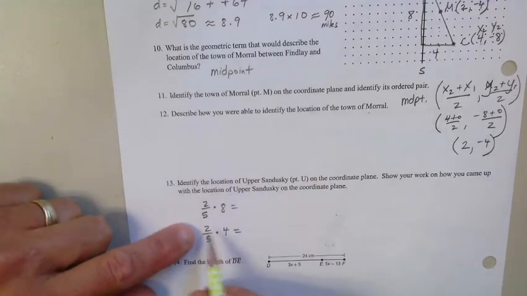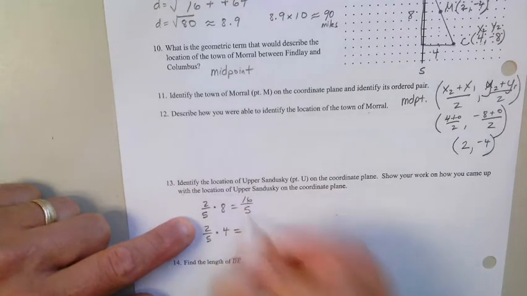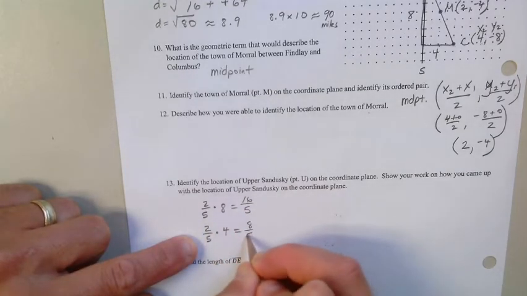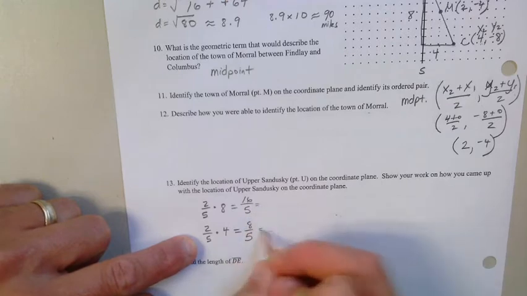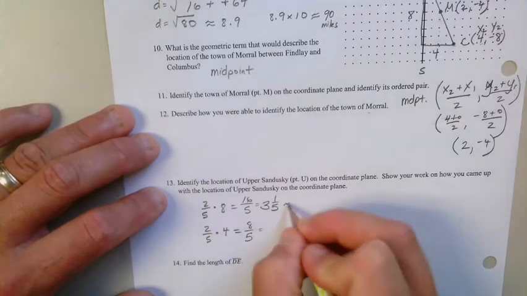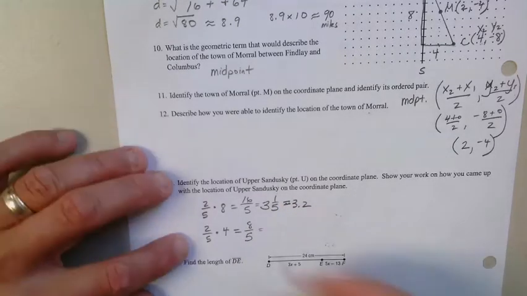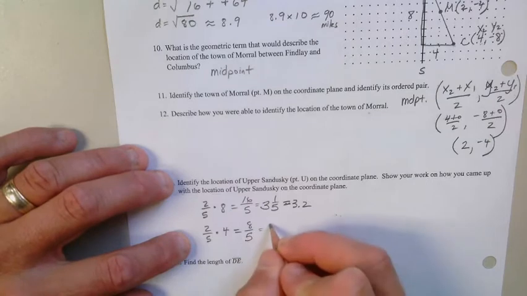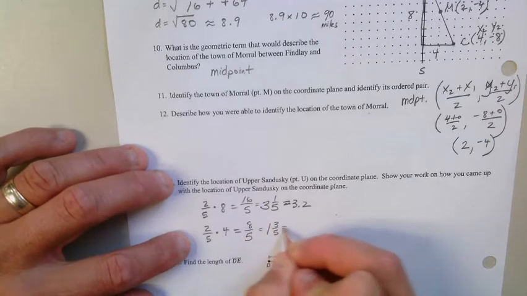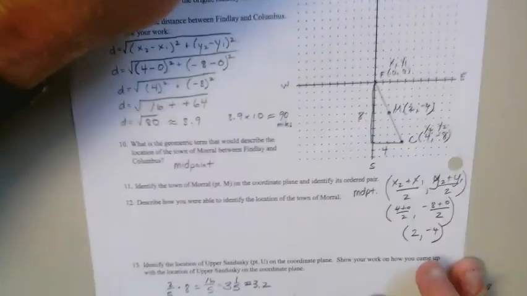Now, when I work this out, 16 over 5, 8 over 5, oh, doggone, you got fractions, right? This would be 3 1/5, or 3.2, okay? And this is going to be 1 3/5, which is 1.6, okay? So as you work that out, hopefully you got those values.